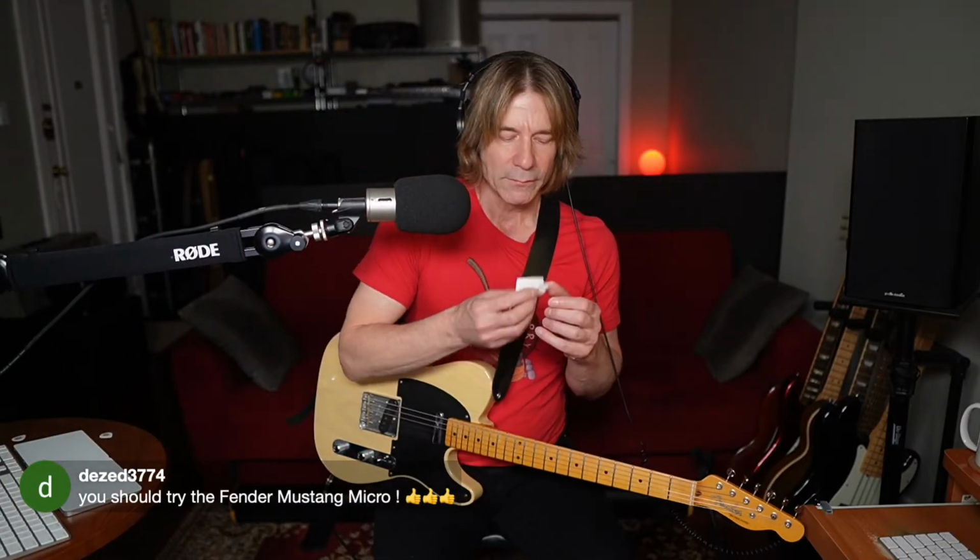Some guy says, oh, actually, let's see, you should use the Fender Mustang Micro. Fender Mustang Micro. I've heard of that. So that's kind of like the Iridium, a little bit.